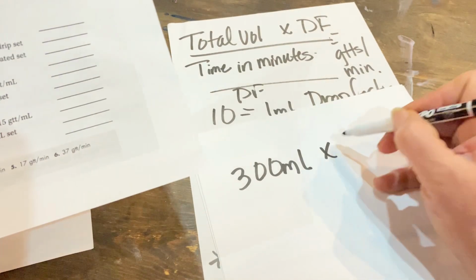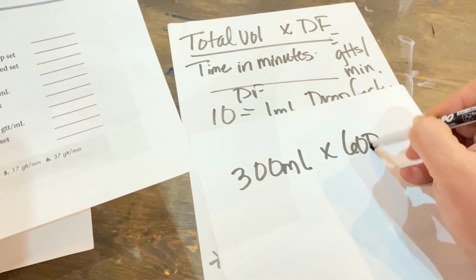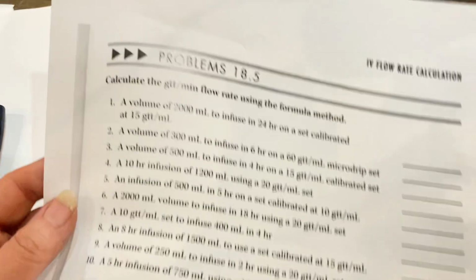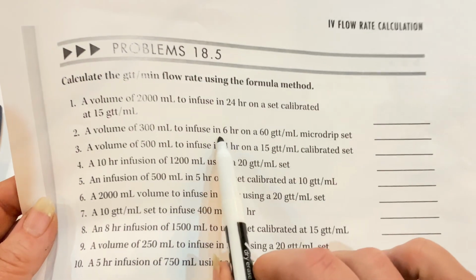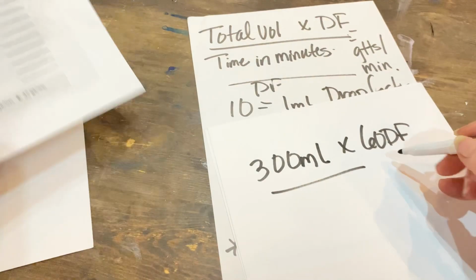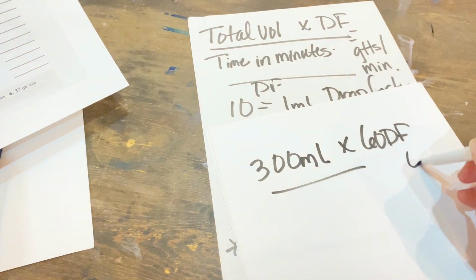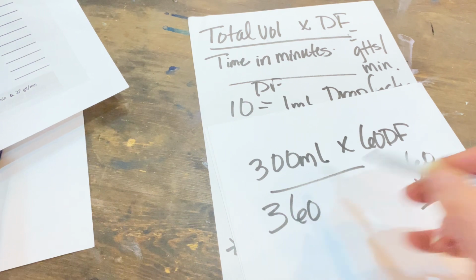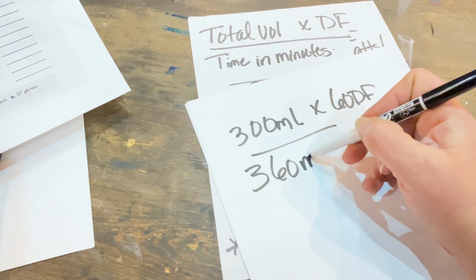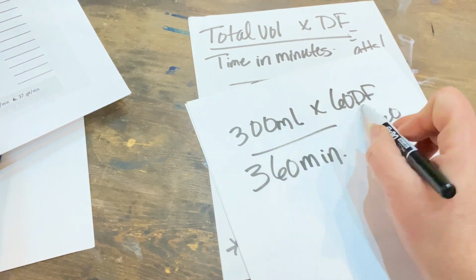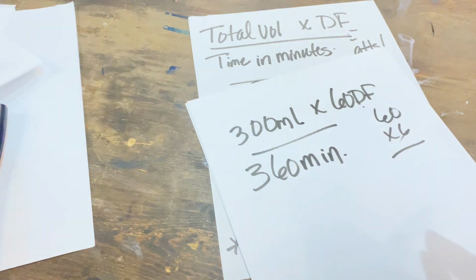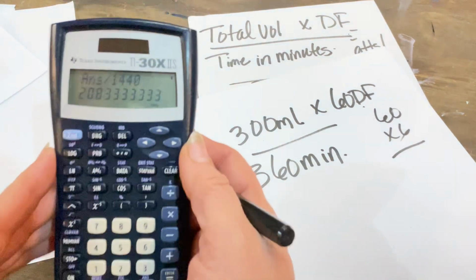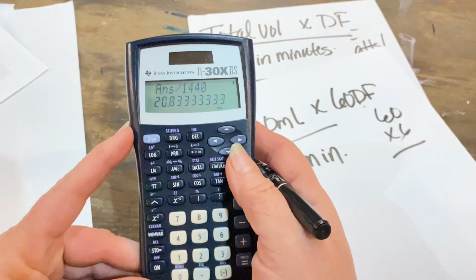times 60 drop factor divided by, they want it to go in 6 hours. 6 times 60, you know, 360 minutes. We're going to do all that math and divide it by that. So here we go. Clear your handy dandy calculator.